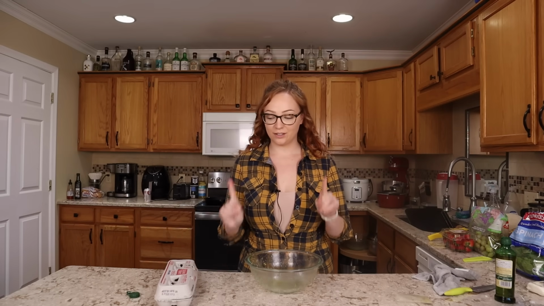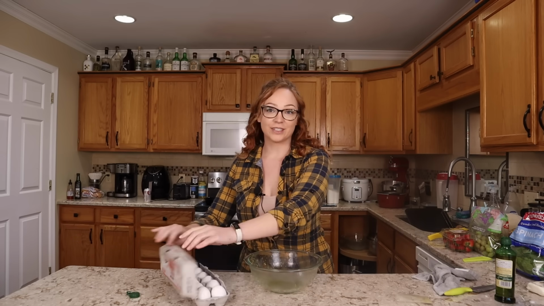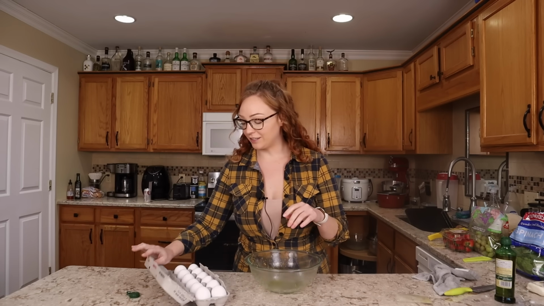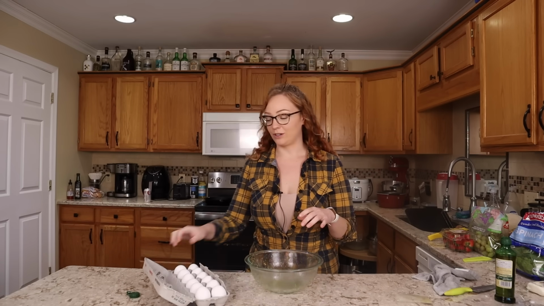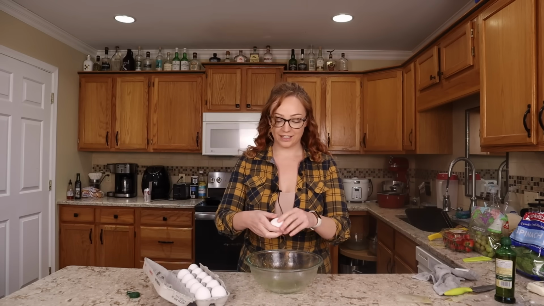Next, we're gonna get started on the frittata, which the only difference between a frittata and a quiche is the pie crust. So a frittata doesn't have a pie crust, whereas a quiche does. You could definitely make a quiche if you want to add in a refrigerated pie crust. I'm going to be using the same bowl that I prepped the potatoes in. That way we still reserve all of those dried herbs without wasting anything.